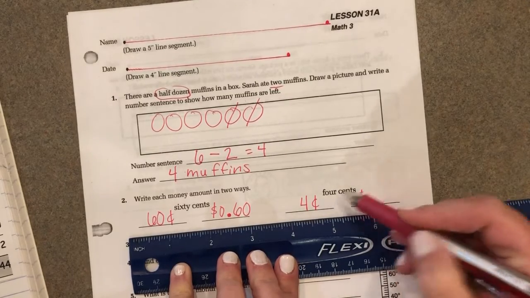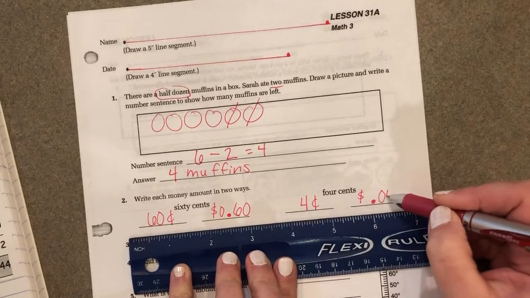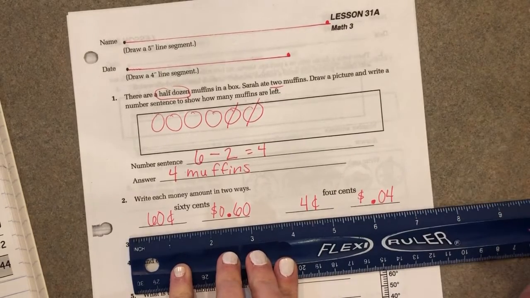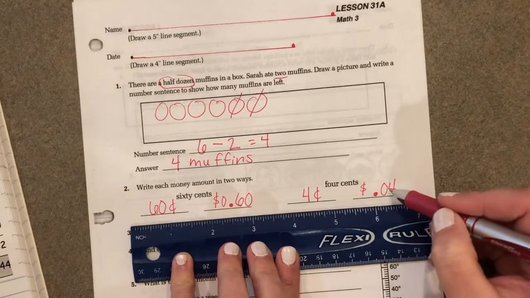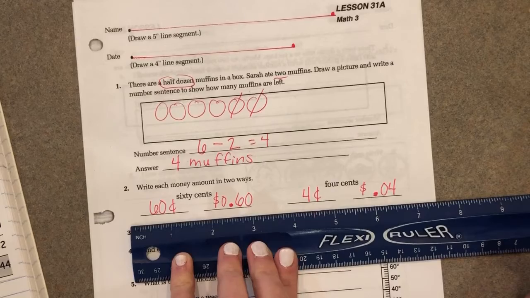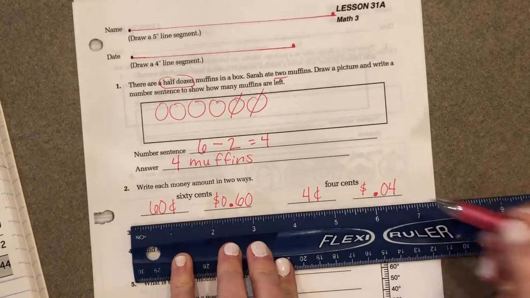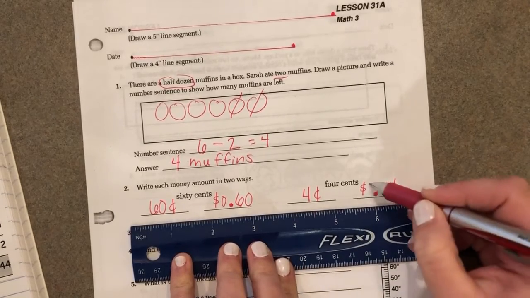So in order to do 4, I have to put a 0 and a 4. Kind of like Miss Musselman writes the date sometimes. And you guys usually try to call me on it when I put 09 instead of just 9 for September. 04 is still just 4, but there has to be 2 numbers after the decimal point when we're talking about money.